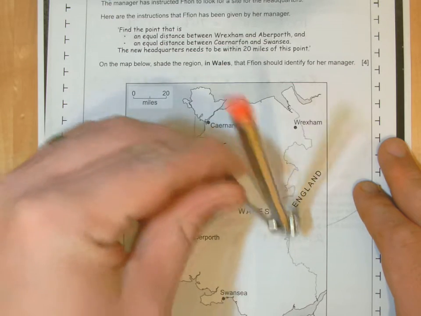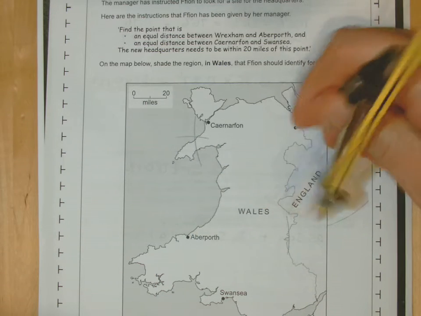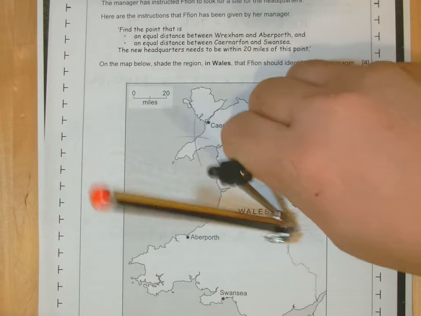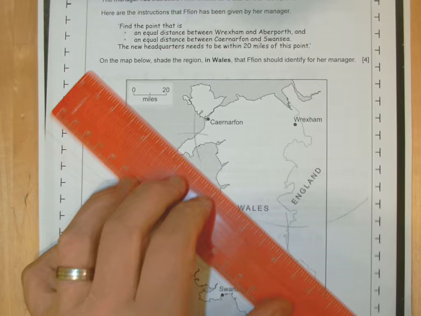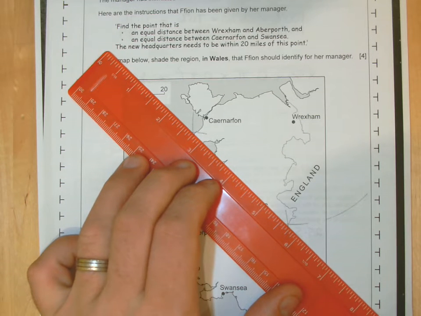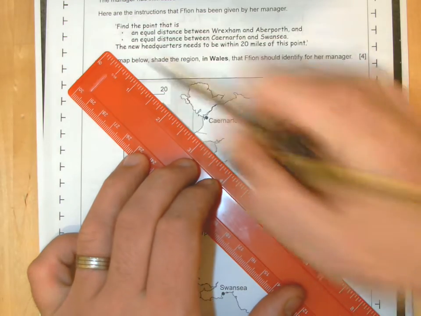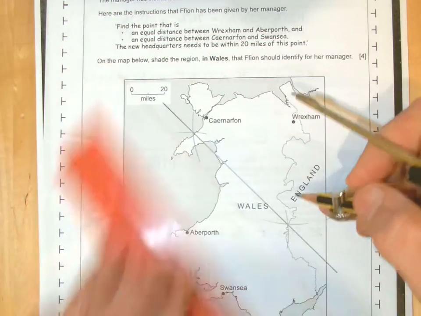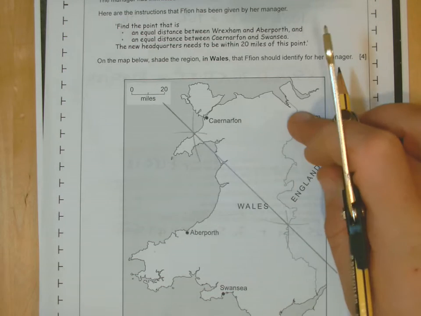Now you notice that one doesn't cross this one, so I need to go back to Wrexham, okay, and make that arc a bit longer, so that they do cross. And that sometimes happens. Just go back to the original point and draw your arc there. Now if I join these two, where these pairs of arcs cross, we join them, we'll then have a perpendicular bisector. Okay, and every point on that line is the same distance to Wrexham as it is to Aberporth.